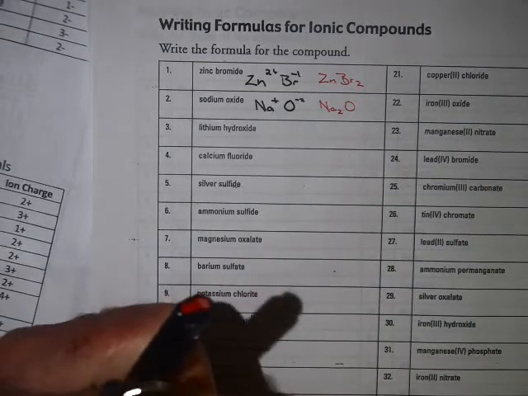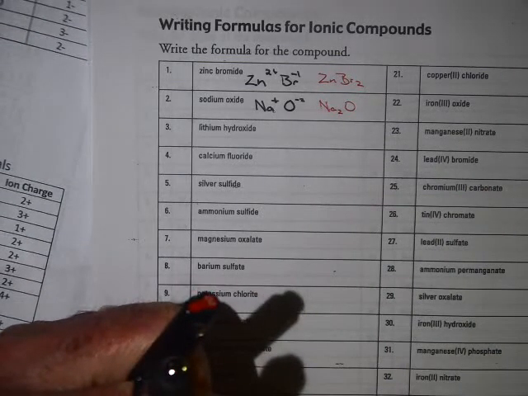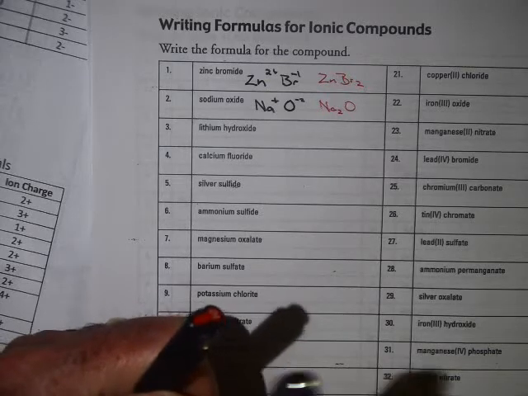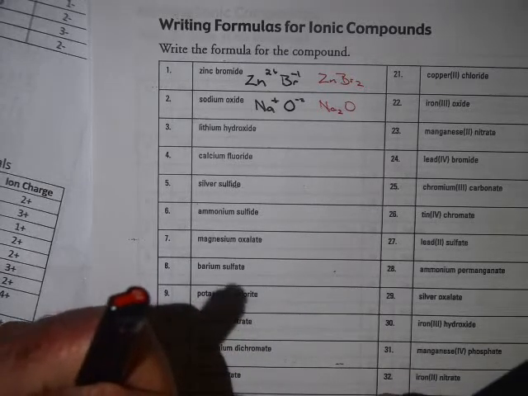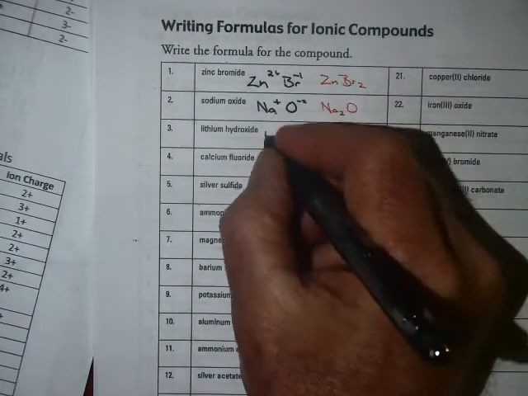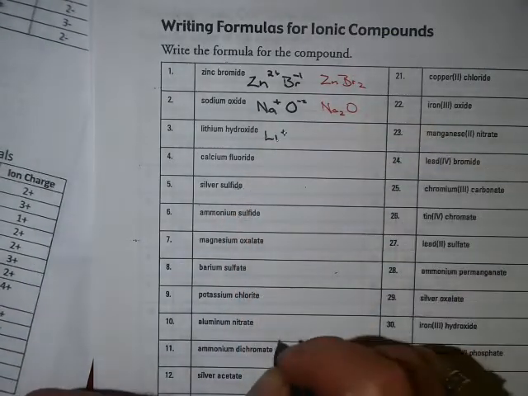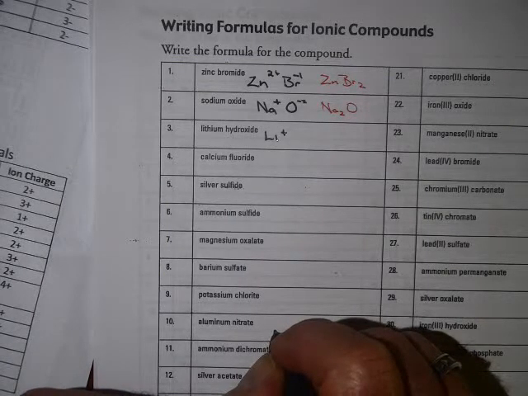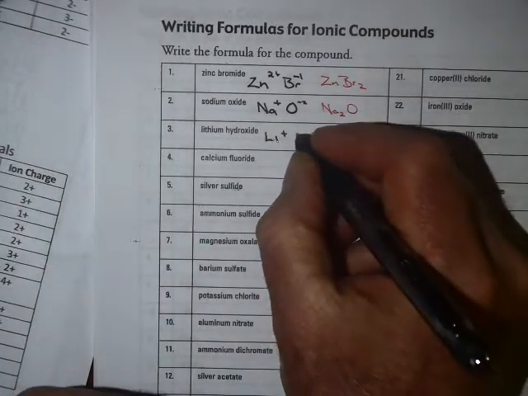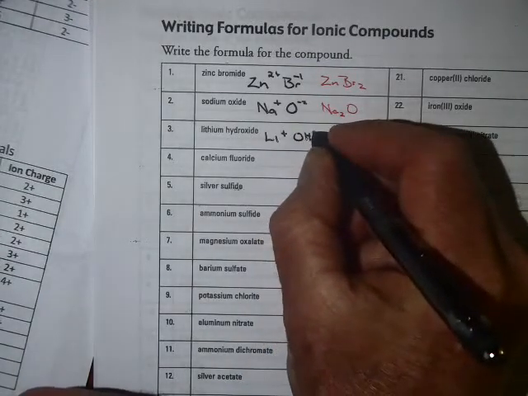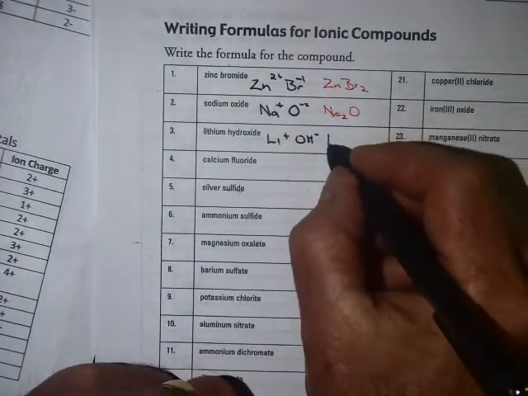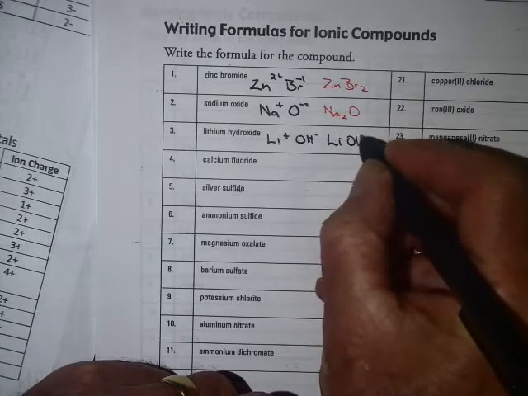Lithium hydroxide. Okay, now this is where you have to be a bit careful. Hydroxide is in the polyatomic ion list, which is in the bottom left-hand corner. So lithium is a metal, has a +1 charge. Hydroxide is down below it, you should find it, and it is OH, and has -1. So we do the switch. It's a 1-to-1, so this is going to be LiOH, lithium hydroxide.